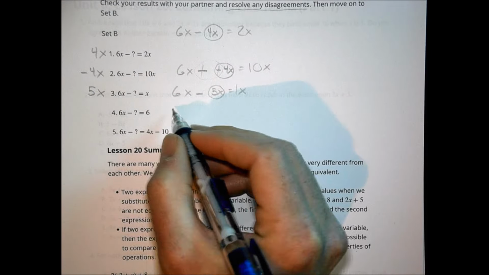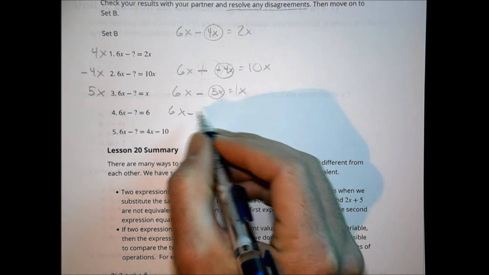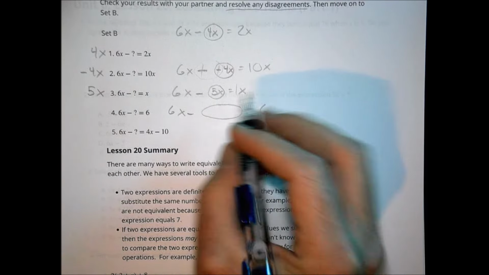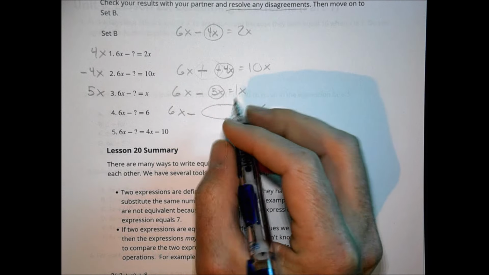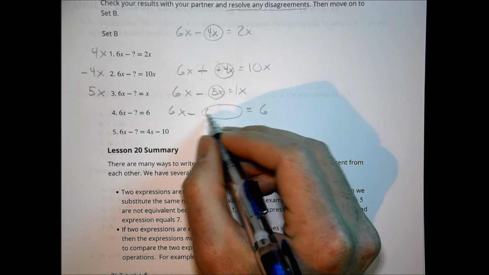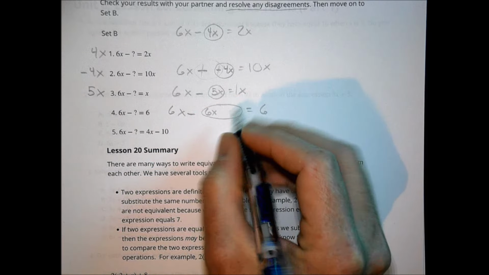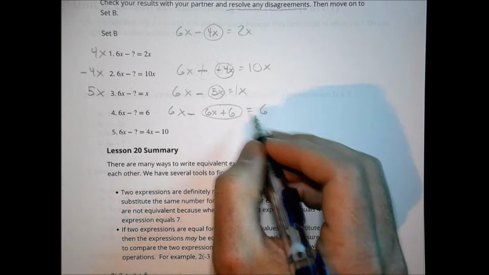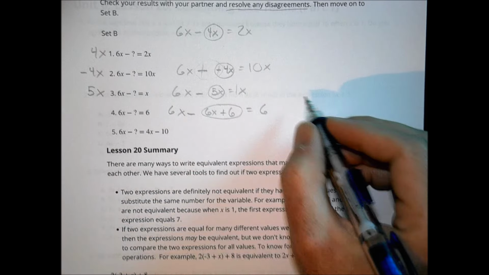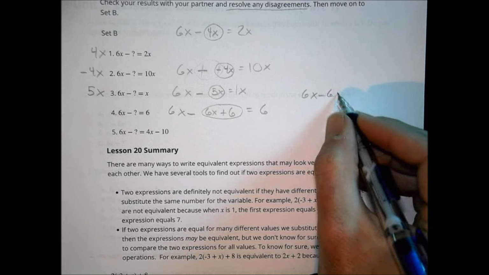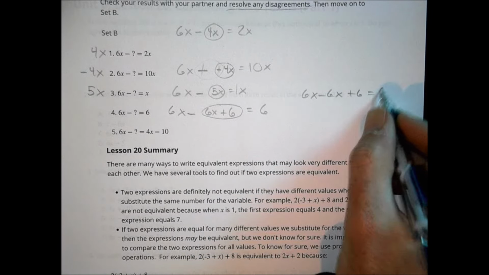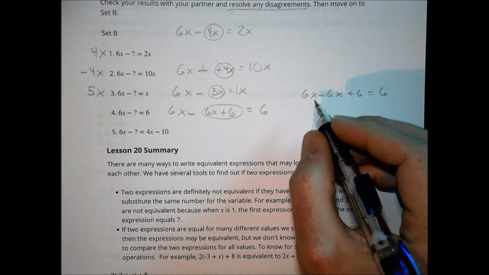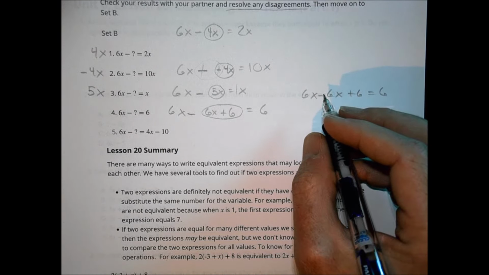And then here, another funny one, we have 6x minus something is going to get us to 6. Well, that means I need to make sure I eliminate that 6x. So let's just subtract a 6x from 6x, and let's add 6 there. So that would work just fine if I left it just like that, which is 6x minus 6x plus 6 equals 6. If they wanted to factor a little bit, sometimes you might see something maybe along these lines.